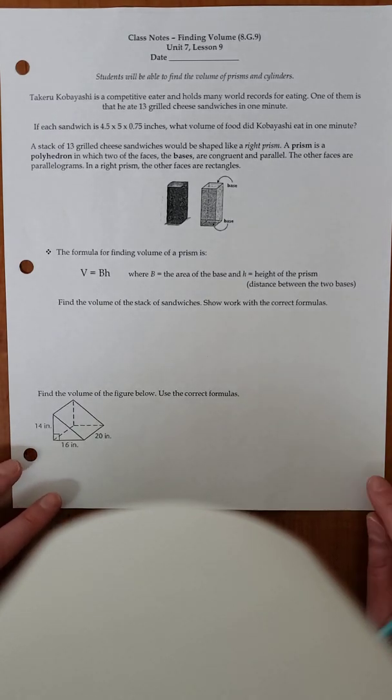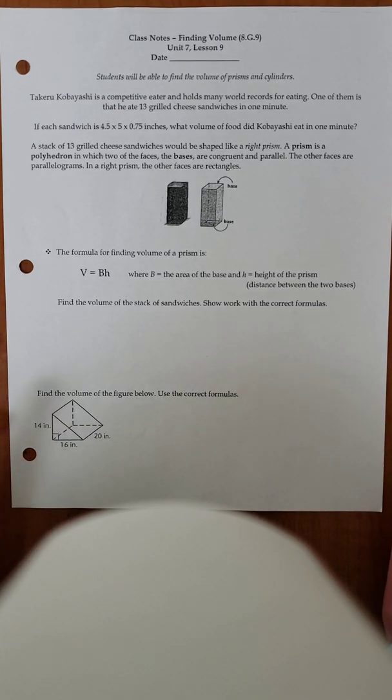These notes are actually kind of similar to the ones you did last year. I believe last year's notes had examples about eating contests, so we're going to look at a similar sort of thing again. Takeru Kobayashi, not sure if I'm pronouncing that right, is a competitive eater and holds many world records for eating. One of them is that he ate 13 grilled cheese sandwiches in 1 minute. That is absolutely insane. If each sandwich is 4.5 by 5 by 0.75 inches, what volume of food did Kobayashi eat in 1 minute?